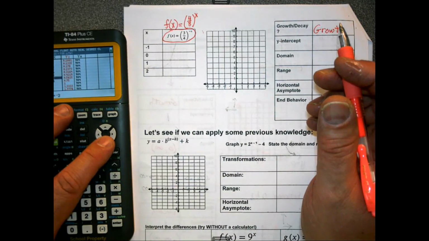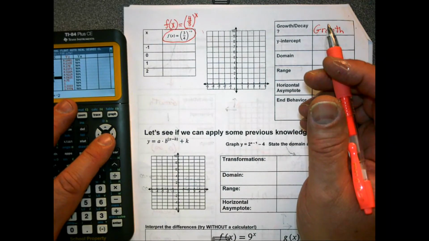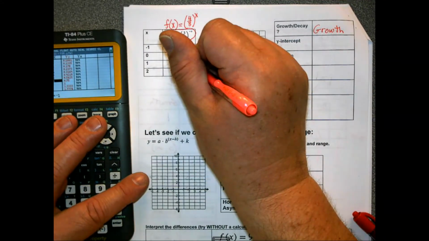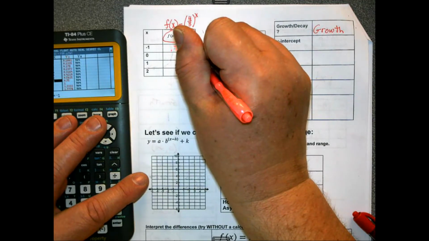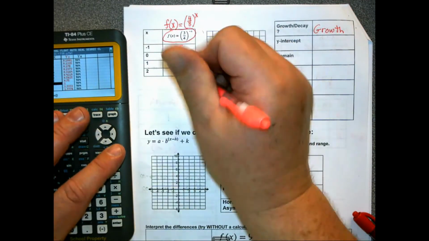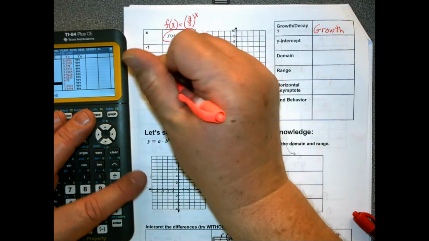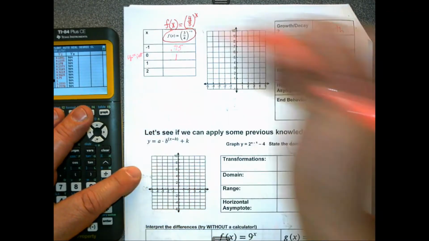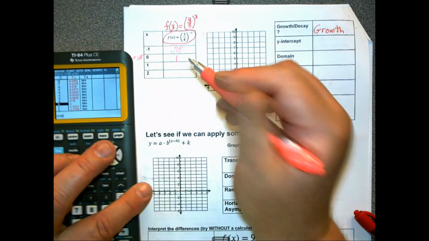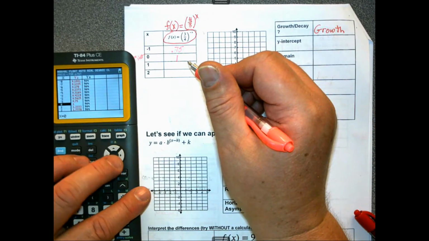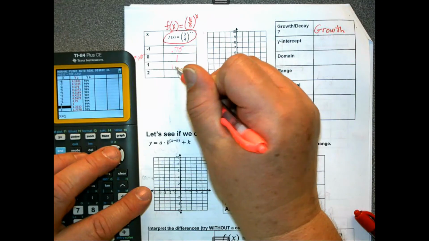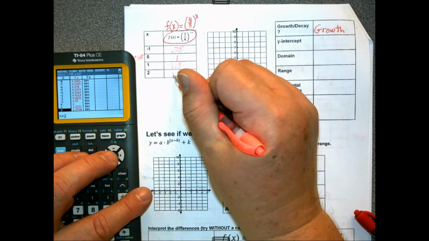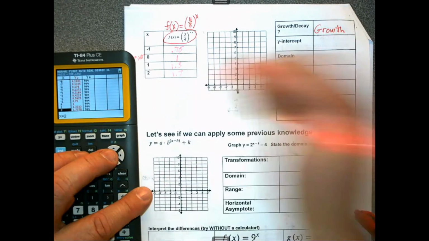Let's get some points. They're starting at -1. They put in some x's here. -1, 0.75 or 3/4. 0, 1. So there's our y-intercept again because my x is 0, right? 1, 1 and 1/3 or 1.3. 2, 1 and 7/9.